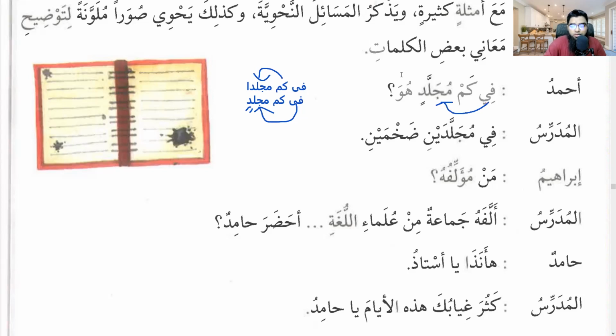Mujallad is also volumes. جلد يجلد. مجلد اسم المفعول مفعل. جلد to record something, I guess. جلد يجلد to bind something.